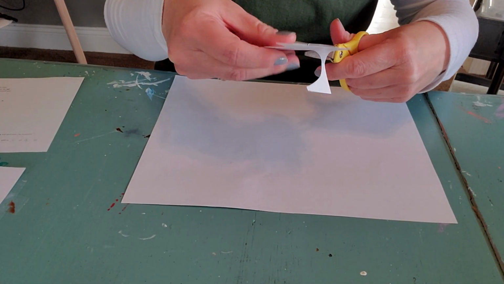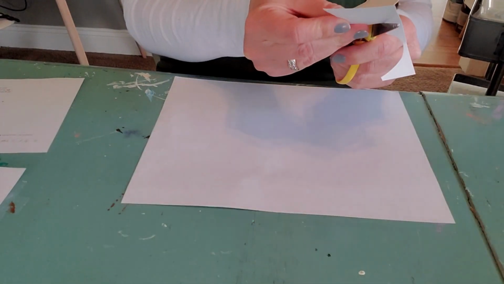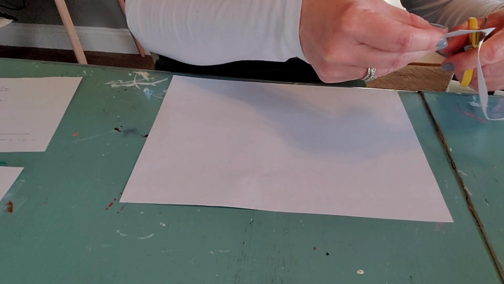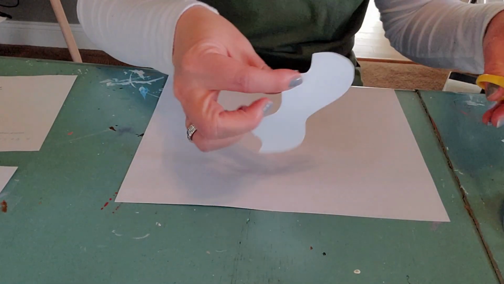I need to go. I need to get a bandage. I cut myself. I don't know how, but I did. Paper cut? You have an injury already.